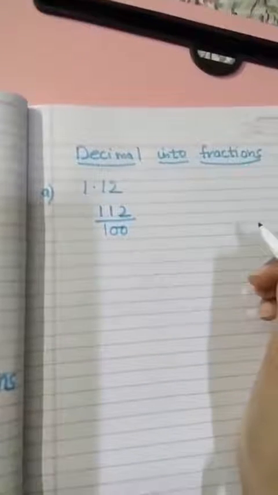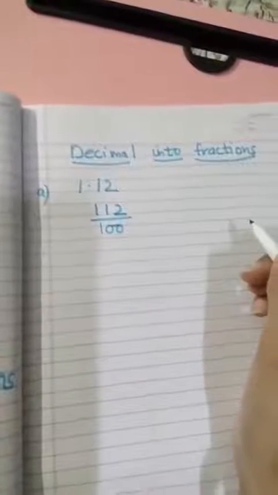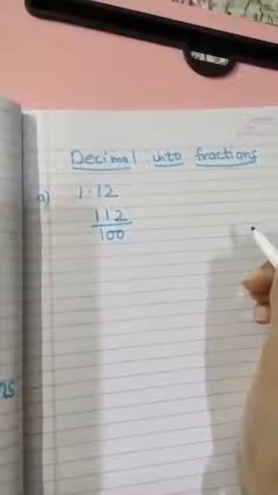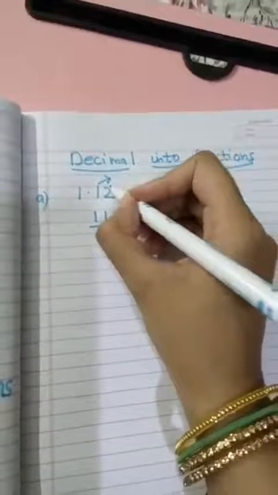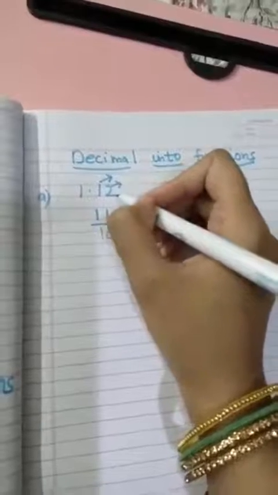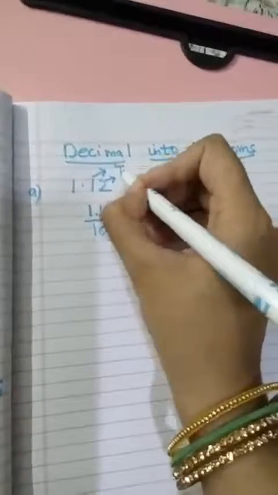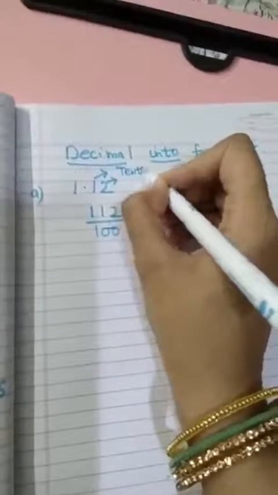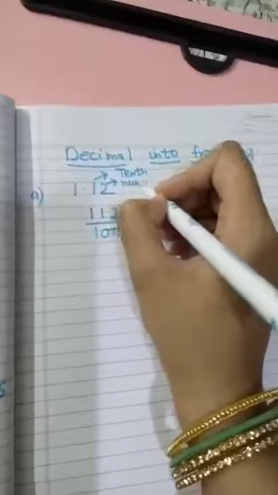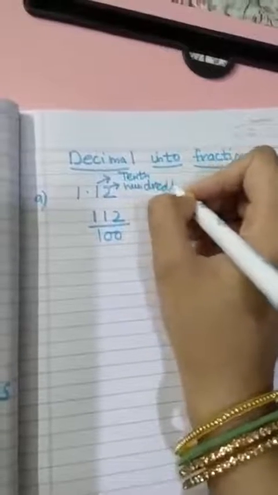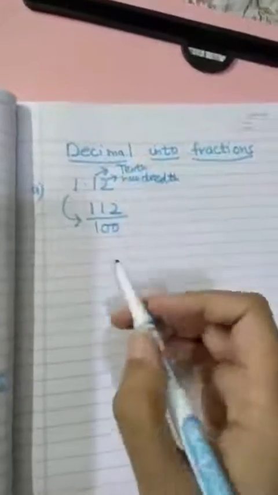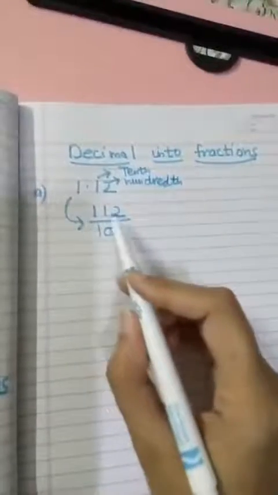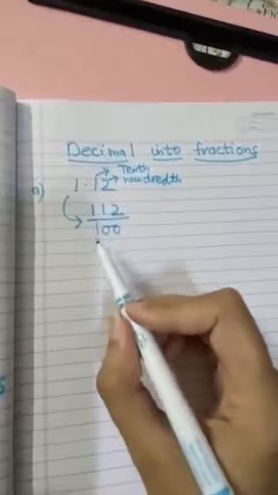Now where has this 100 come from? As you can see in the question, we have two places after the decimal, and these two places are the 10th and the 100th. So when we convert this decimal into a fraction, we are going to convert it as 112 upon 100.